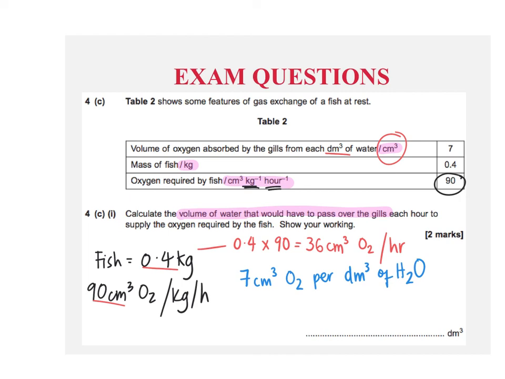Now the final thing I've got to do is see how many dm cubed of water I need to get that amount of oxygen. Alright, so the final thing I'm going to do is 36 divided by 7, which gives me an answer of 5.142. Now, we don't generally like 3 decimal places. Try and keep it to 3 significant figures for your answer. That's normally good enough. So 5.14 dm cubed.